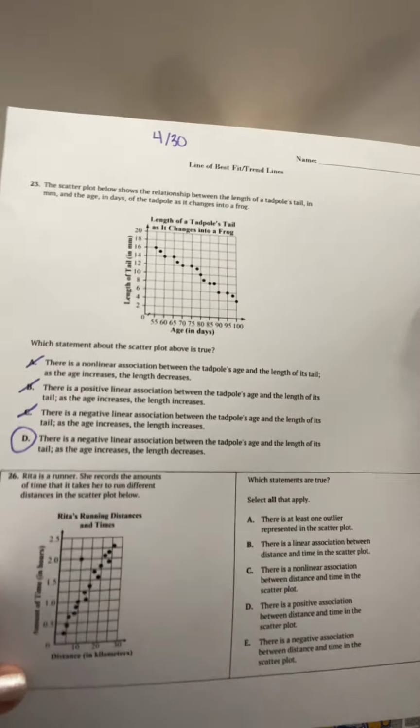So I can get rid of B and C right now because both of those have to do with increasing and increasing. Let's just look at A and D. It says that as the age increases, the length decreases. So as they get older, the length decreases. I would agree. But it also says that it's a non-linear relationship. That's not true. I would call this a linear relationship. So I would say that the answer is D to that first one.